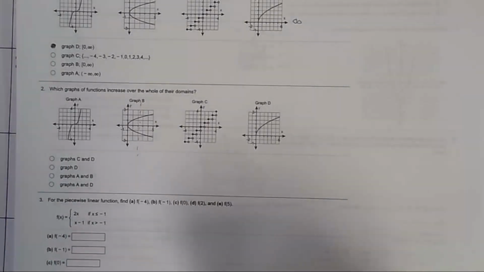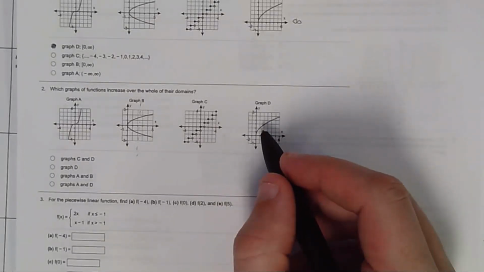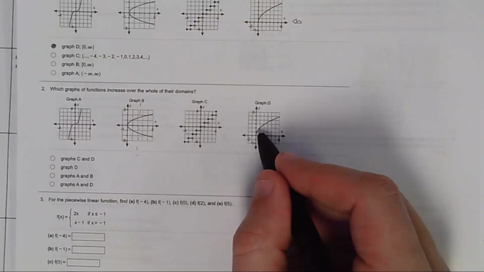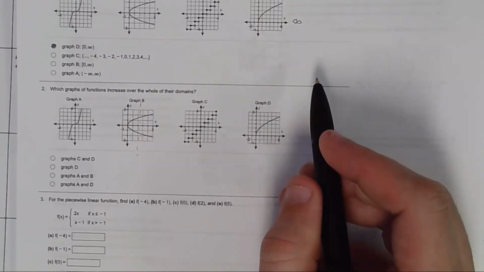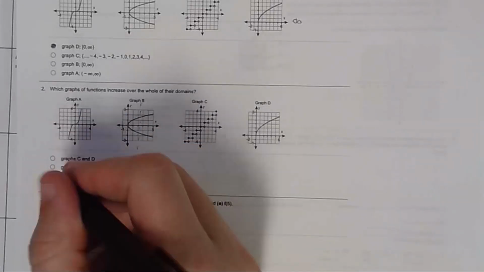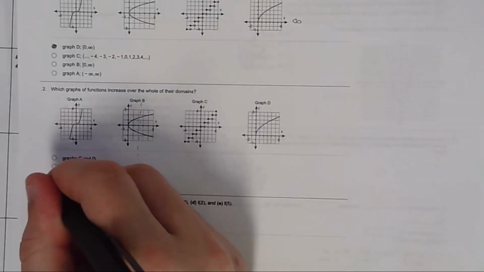So that means that the only other option is to check graph D, and you notice that in general the slope of this line is pointing up over its entire domain. So the 2 functions that we want are A and D, which are increasing over their entire domain.